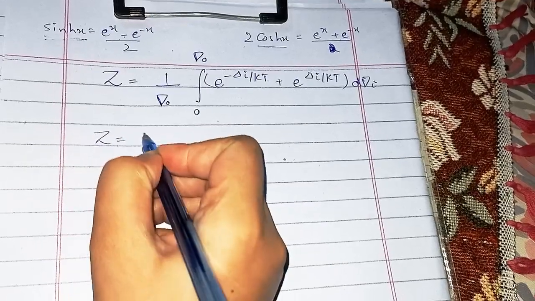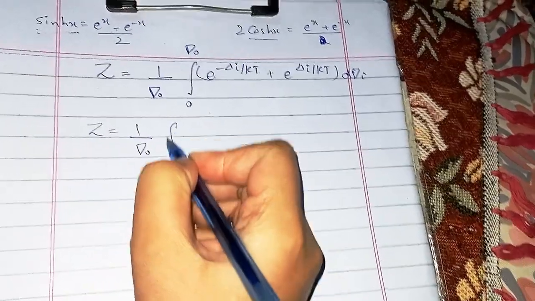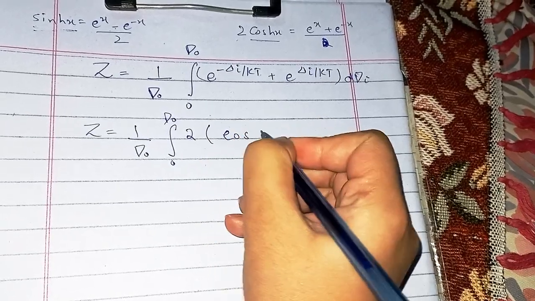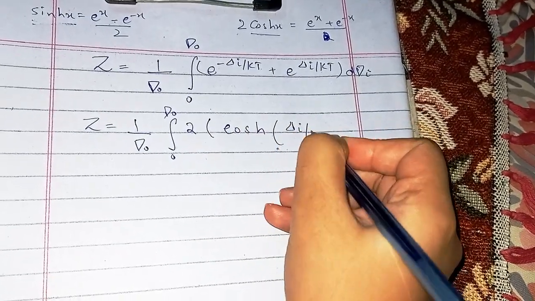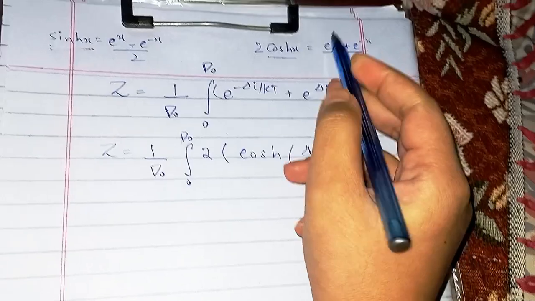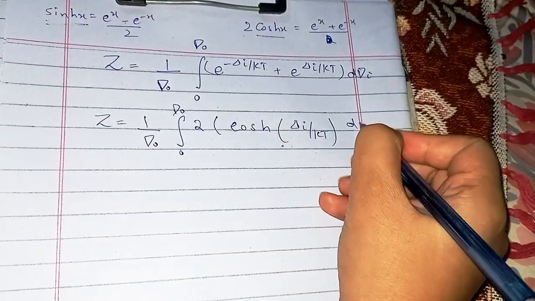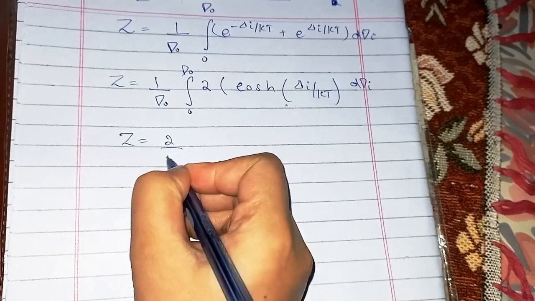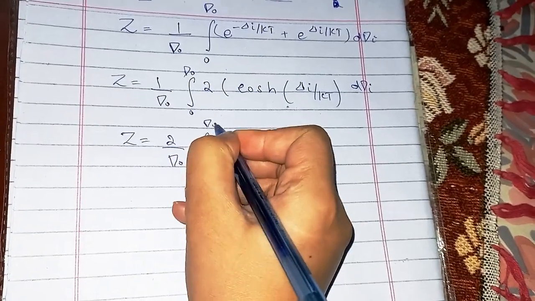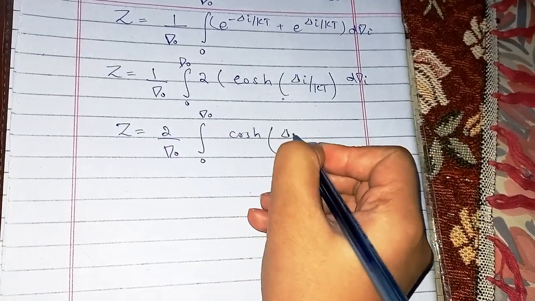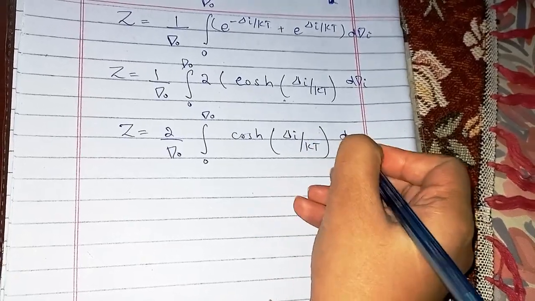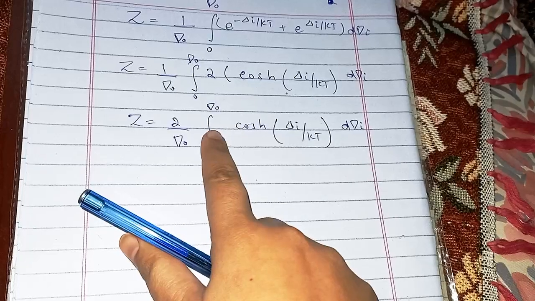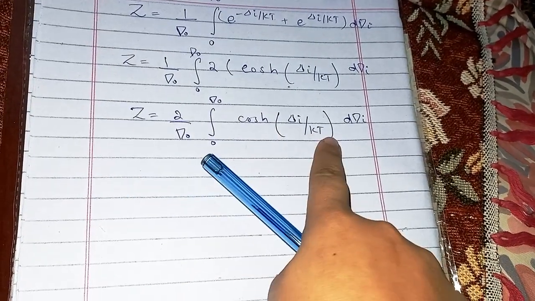So z equals 1 over delta naught, integral from 0 to delta naught, of 2 into cos hyperbolic of delta I by kt, positive sign, keep that in mind, d delta I. This 2 can be taken out because it's a constant: 2 by delta naught, integral from 0 to delta naught of cos hyperbolic of delta I by kt d delta I. Now we simply have to integrate it, and it's a really simple integration.